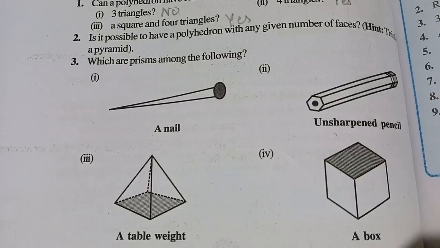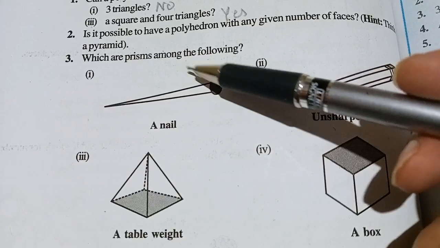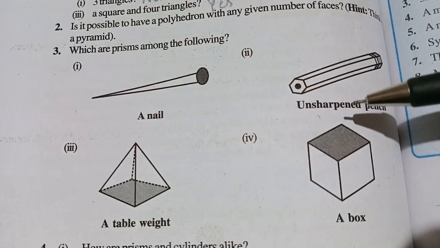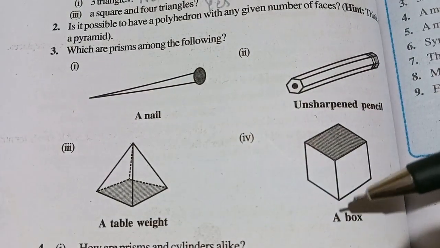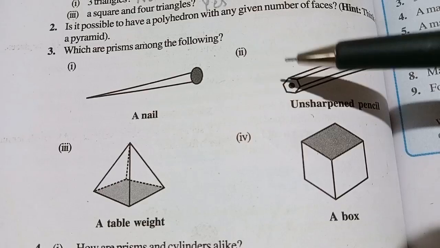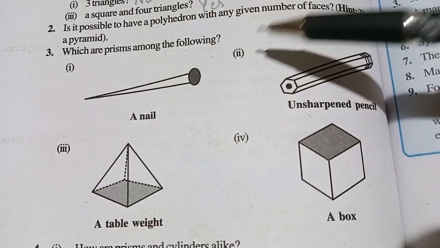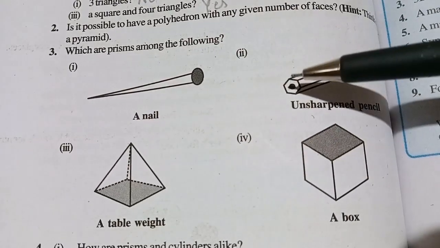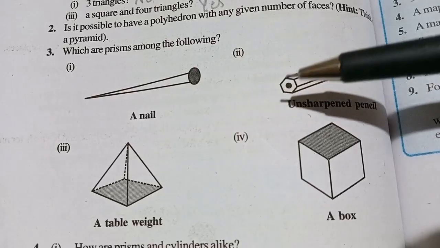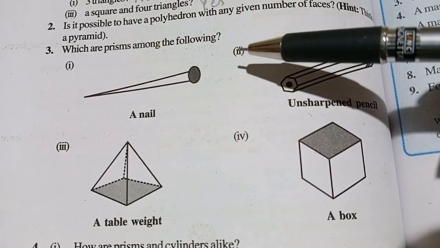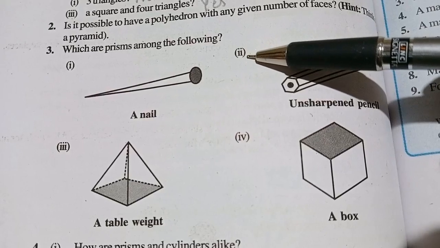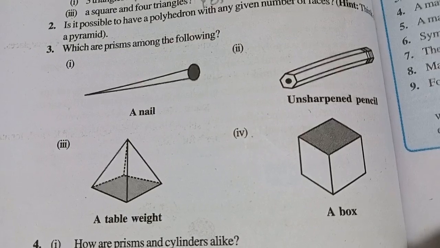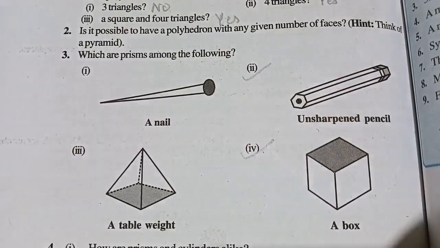Understood? Now question number 3: which are prisms among the following? Here 4 figures are given: a nail, an unsharpened pencil, a paperweight and a box. Which of these figures represent a prism? You can see a prism has a polygonal base, that means pentagon, heptagon, square, rectangle. So here you can see this is a prism and this is a prism. So 2 and 4 are prisms.